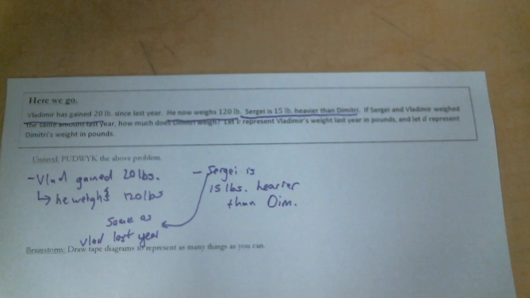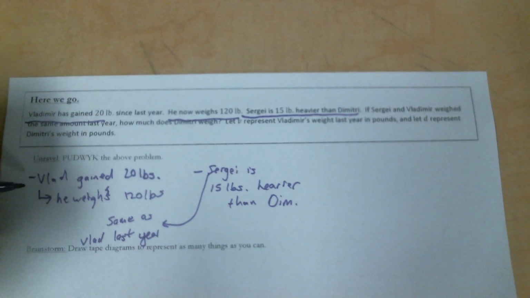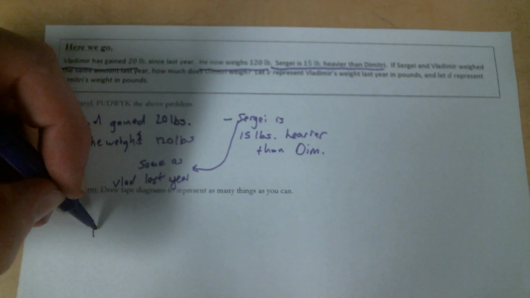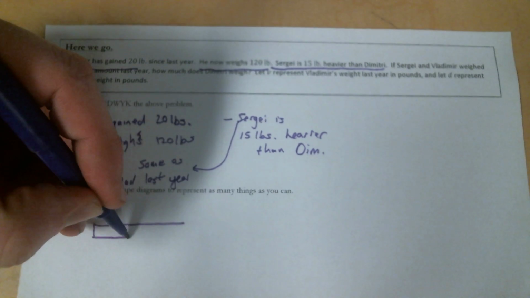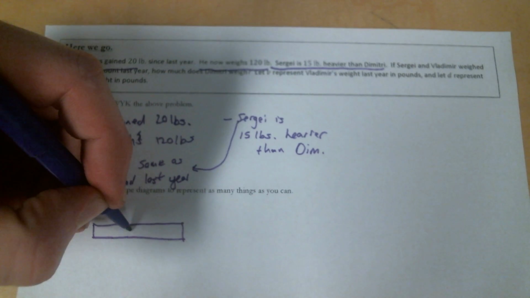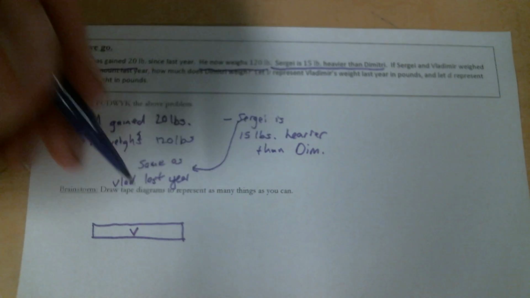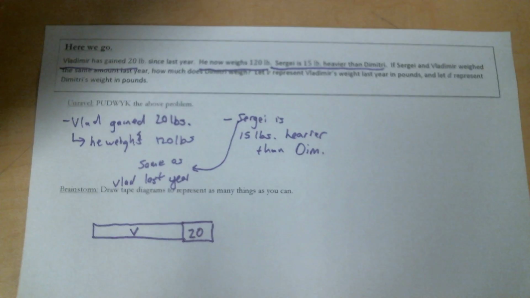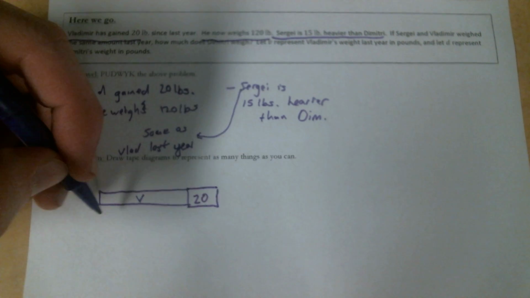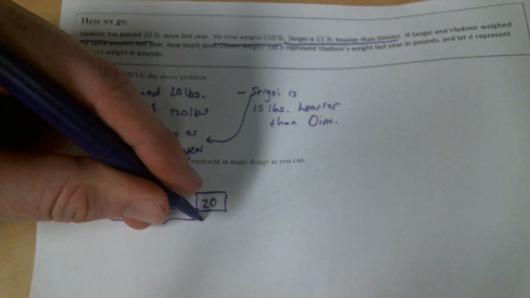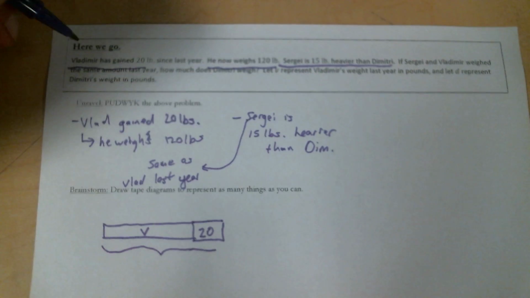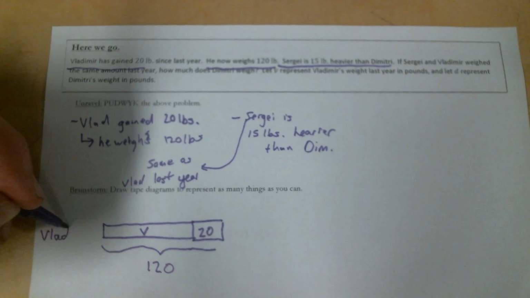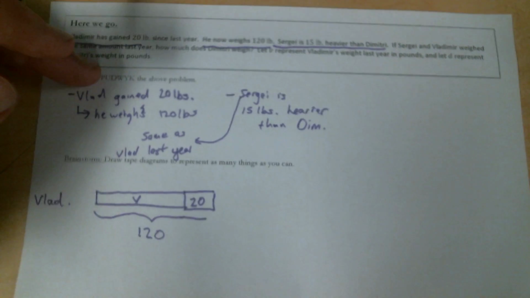So the main thing here is to take it one step at a time. So let's start with what we know, right? I know Vlad gained 20 pounds since last year. So here, if I say this is Vladimir from last year, I know he has gained a total of 20 pounds. So that's a total of, what did it say? He now weighs 120 pounds. So here's Vladimir's. This is going to help us solve for him. Let's see what else we know.